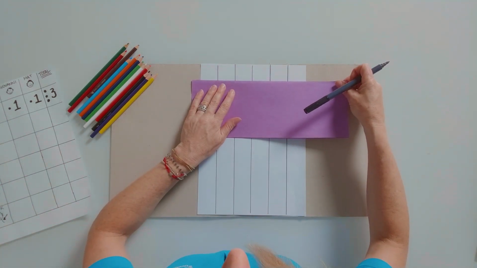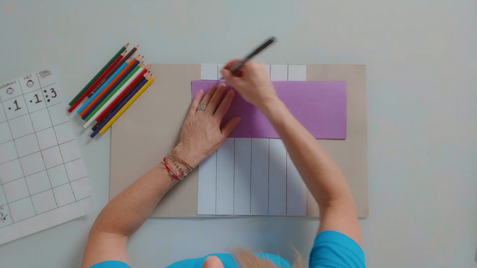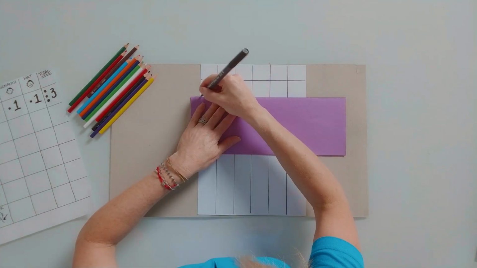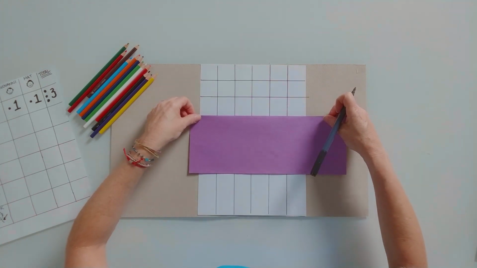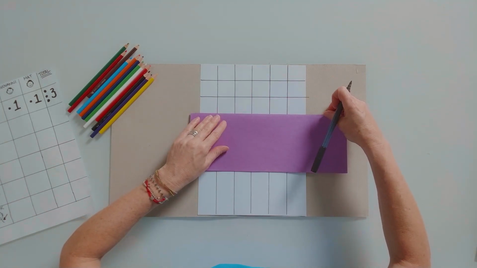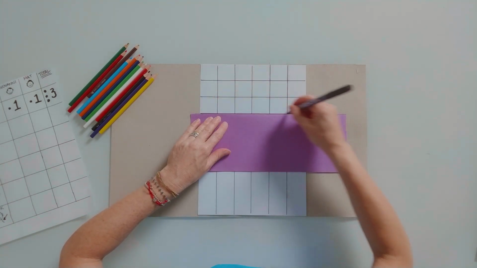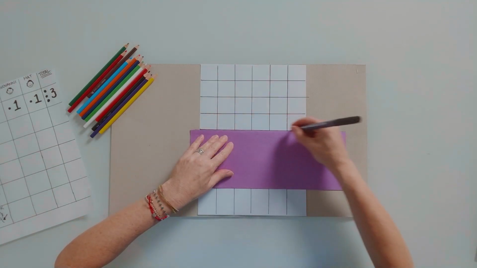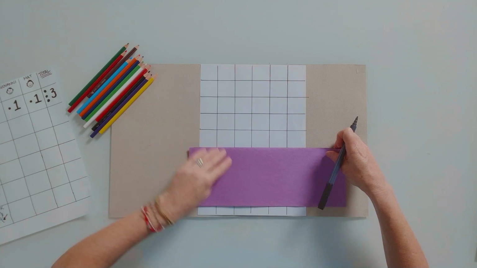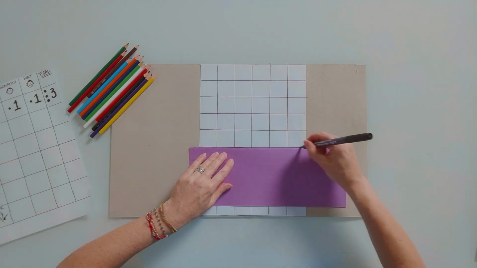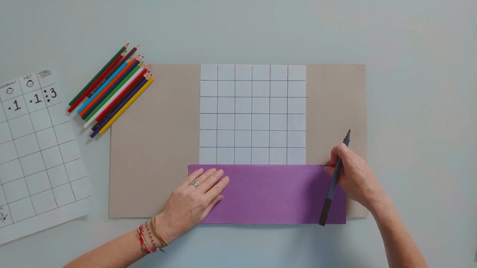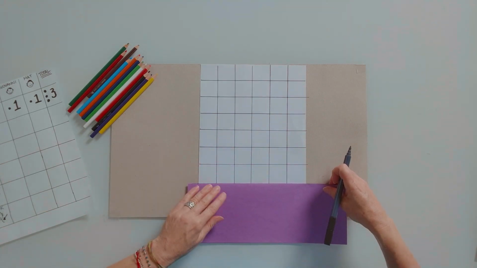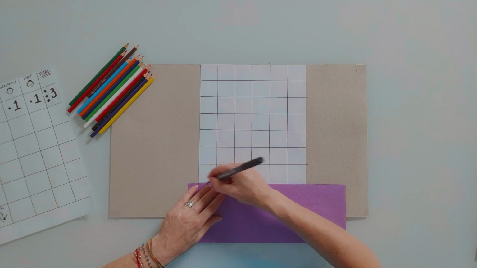The first one is up here, 1, then 2, then 3, 4, 5, 6, and 7. So we made a little chart.